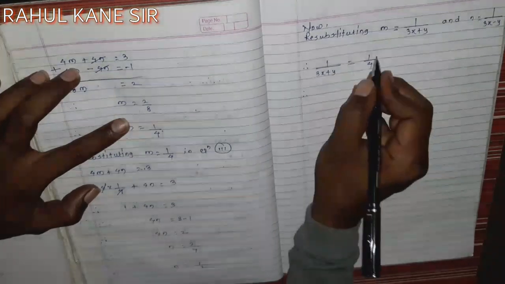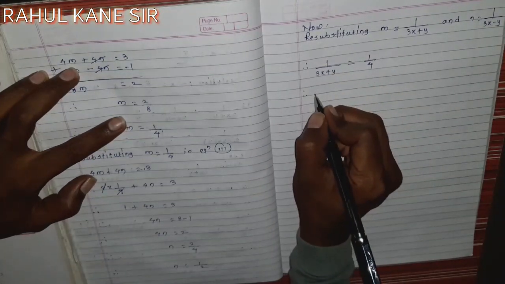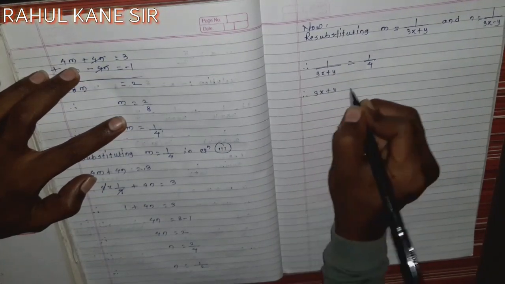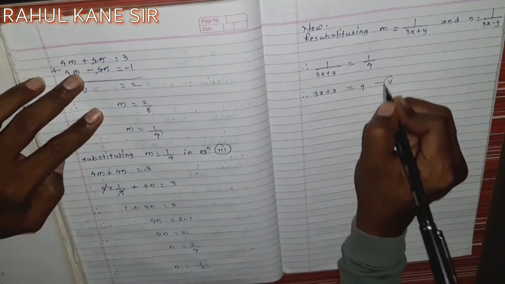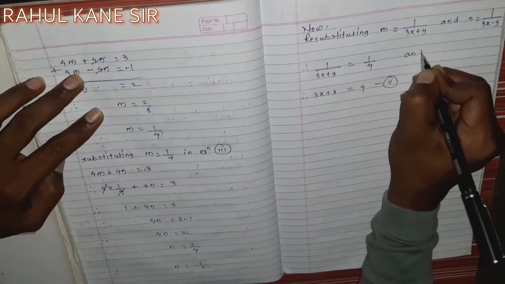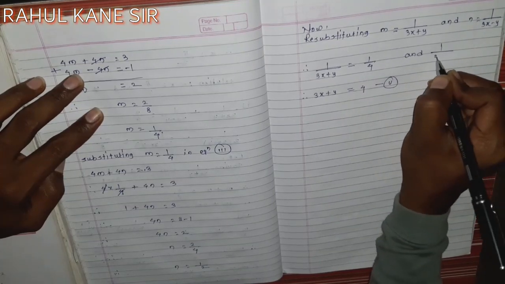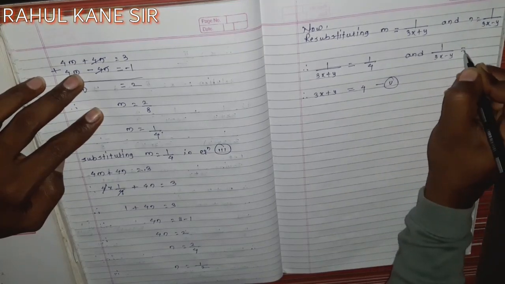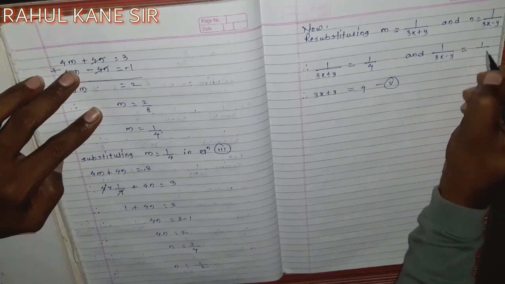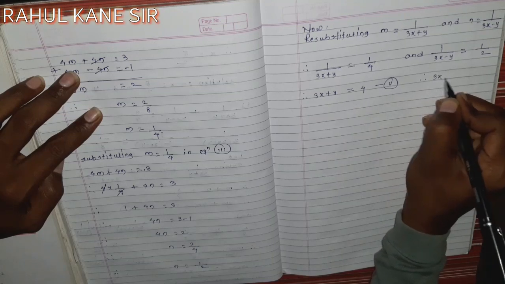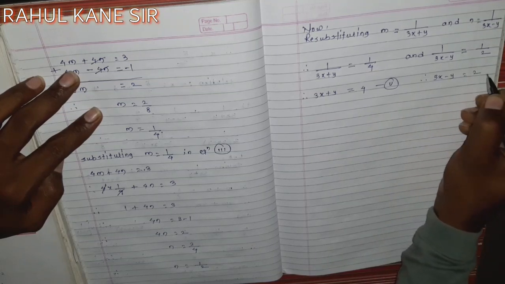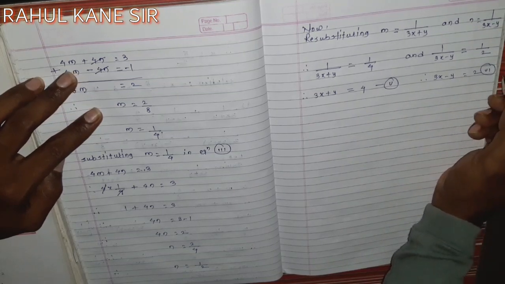So numerator equals numerator, denominator equals denominator, so we get 3x plus y equals 4, equation number 5th. And 1 upon 3x minus y equals 1 upon 2, so we get 3x minus y equals 2, equation number 6th.